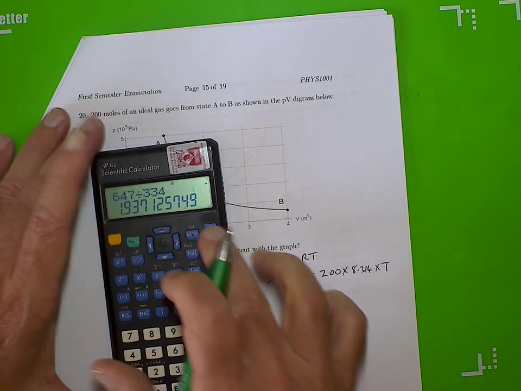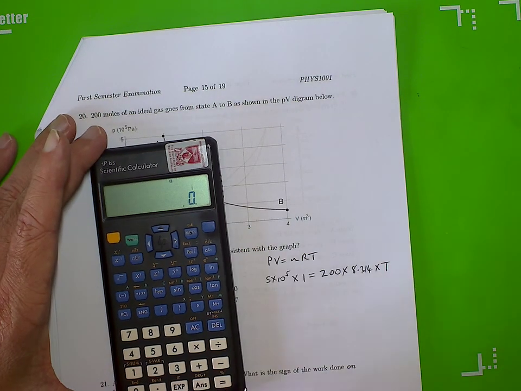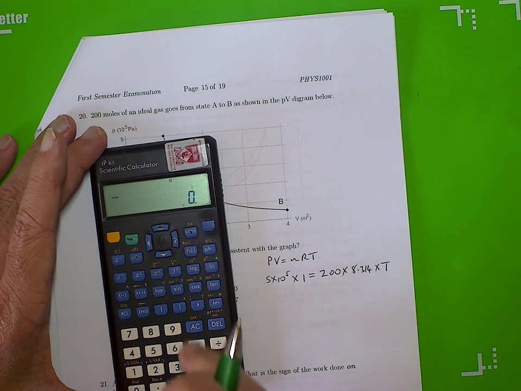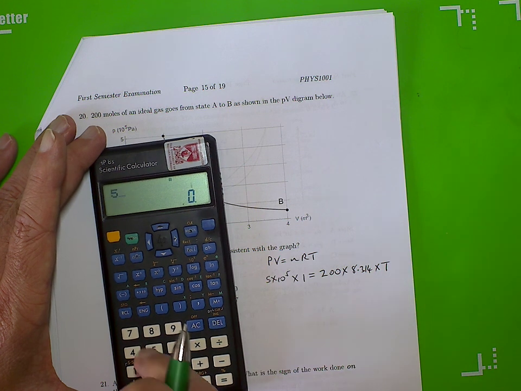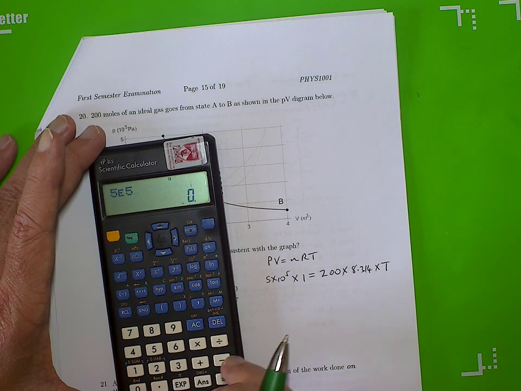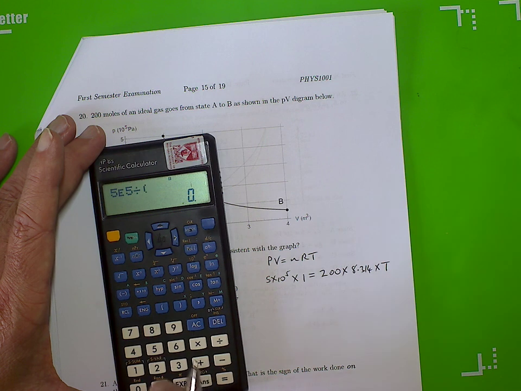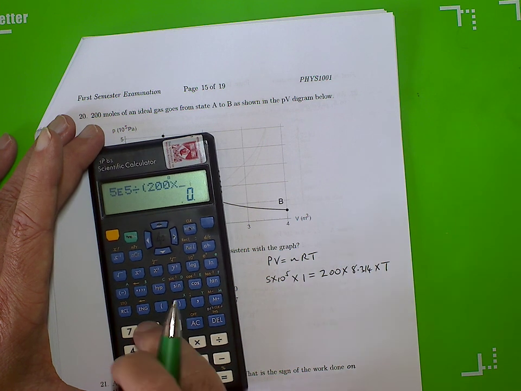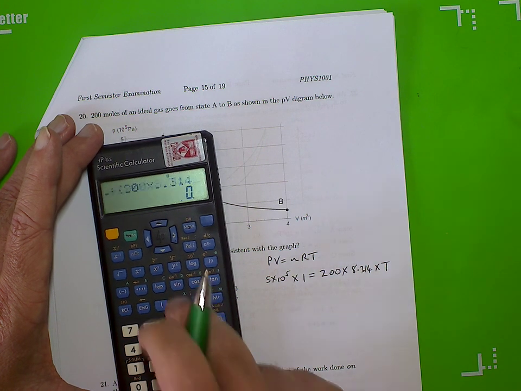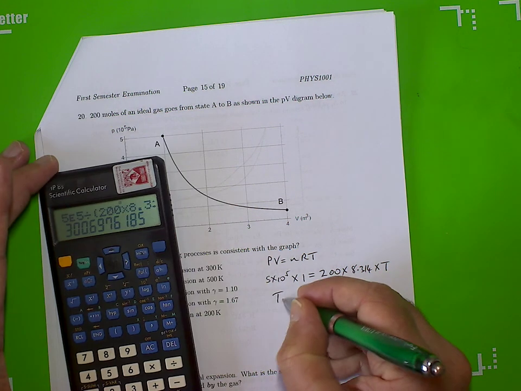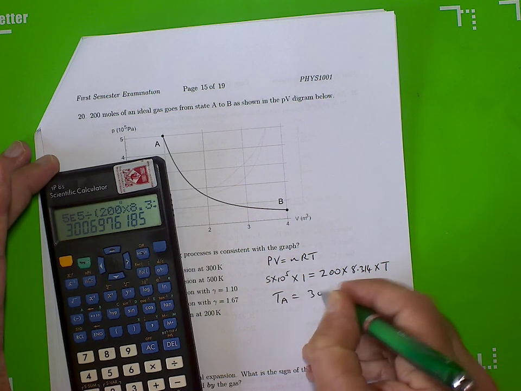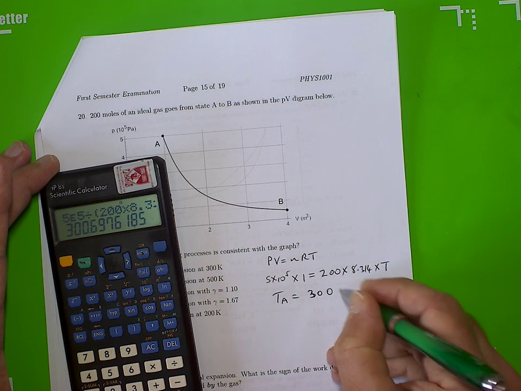So solving for temperature: T is 5 exponent 5, divided by (200 times 8.314), equals, so T at point A is equal to 300 Kelvin.